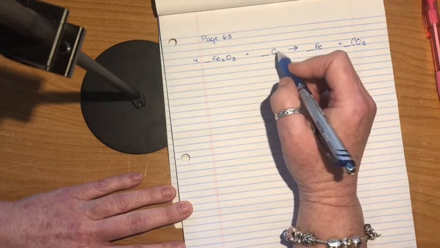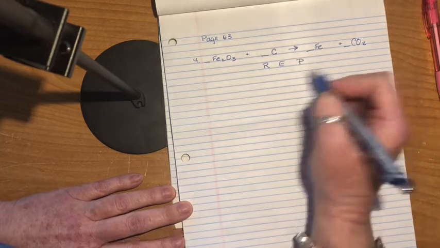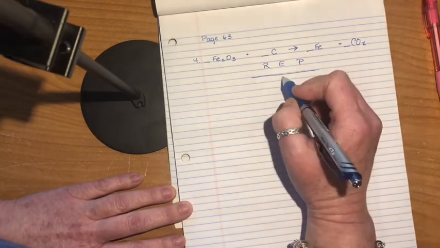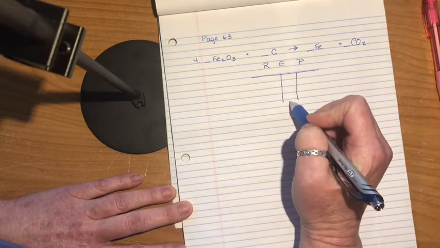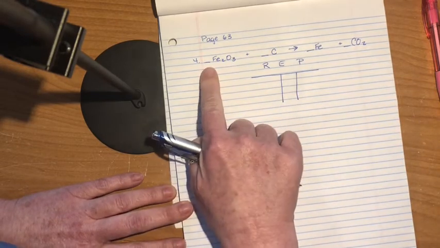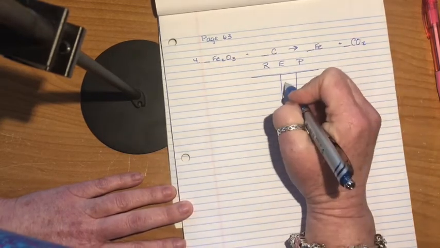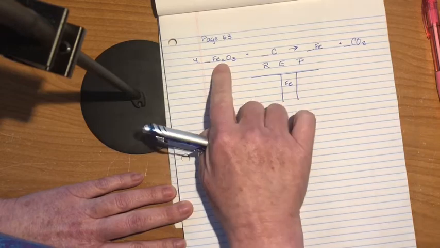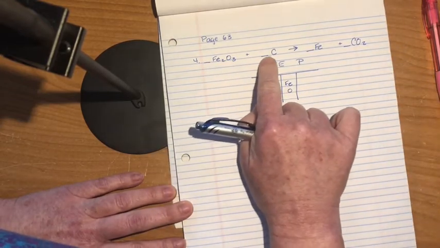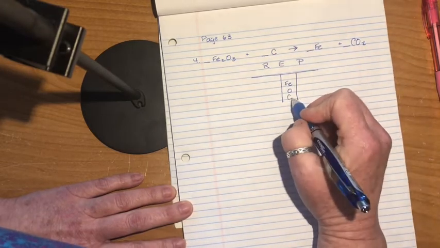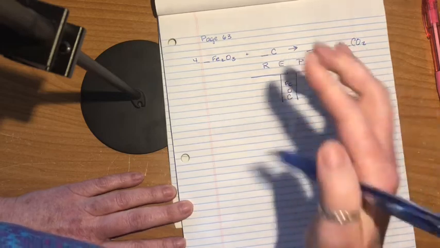Step 2 wants me to count the atoms. When it comes to count, we need to count reps. So our possible elements are going to go in the middle. And I think it's easiest just to move from left to right. So my very first element is an Fe. Next element I see is O. Next element that I see is carbon. And I get to the yield arrow.